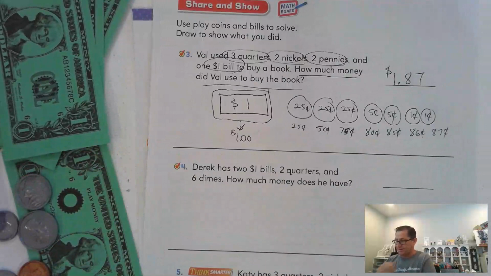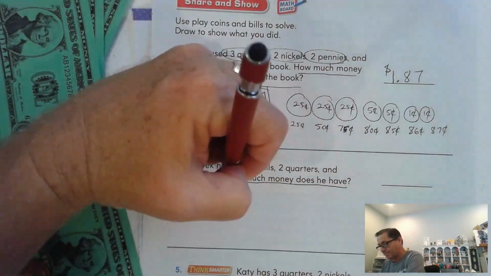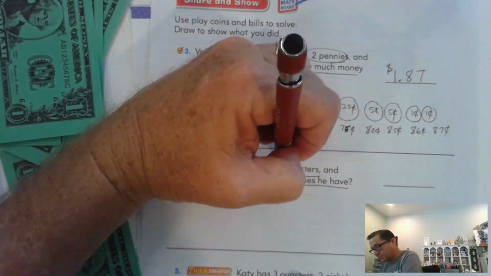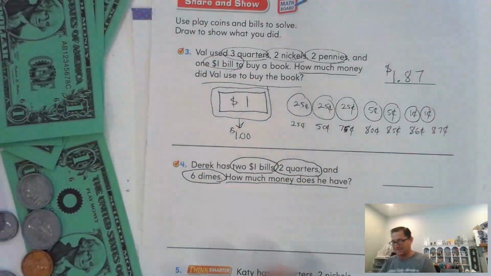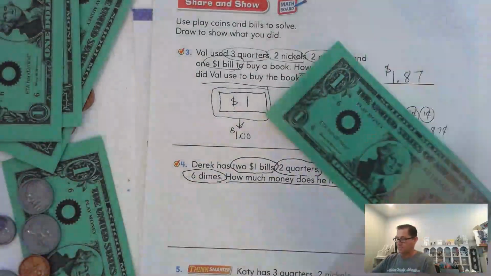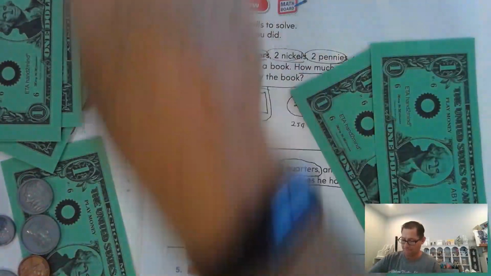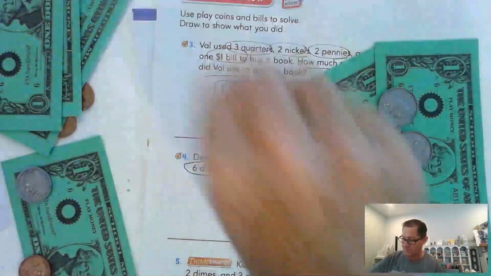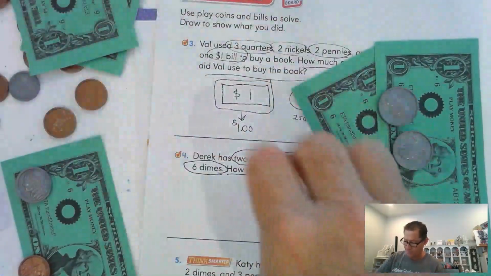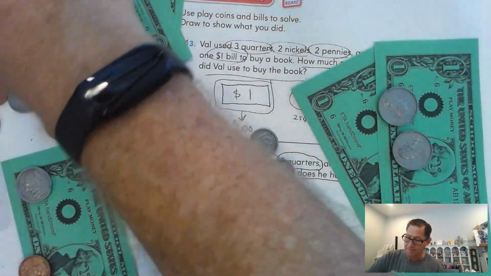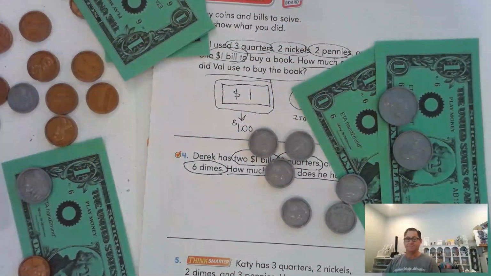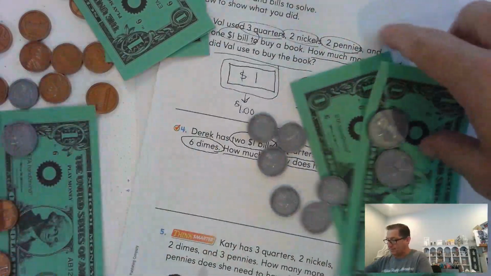All right, number 4. Derek has 2 $1 bills, 2 quarters, and 6 dimes. How much money does he have? All right, so 2 $1 bills, 2 quarters, 6 dimes. 1, 2, 3, 4, 5, 6 dimes. Okay. All right. So let's count it out.